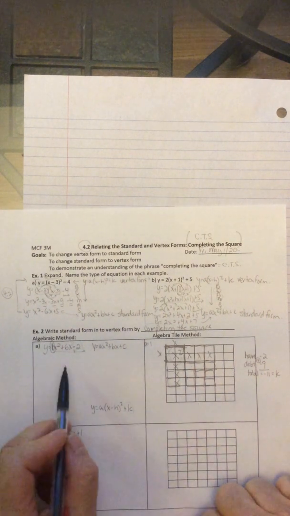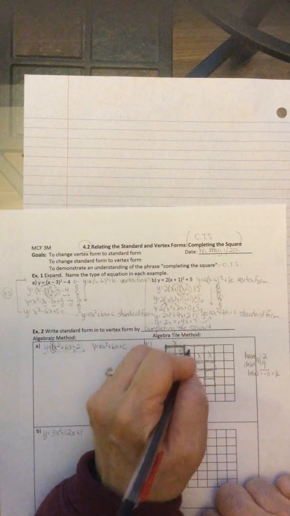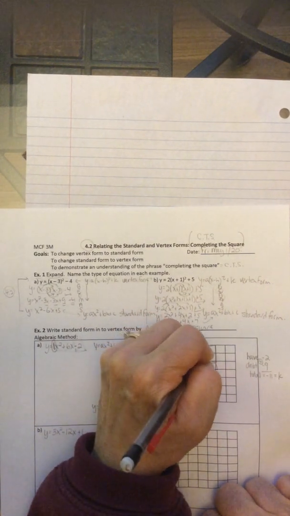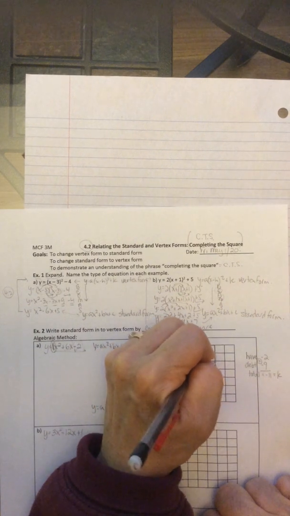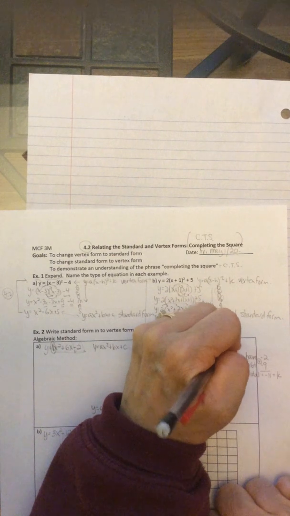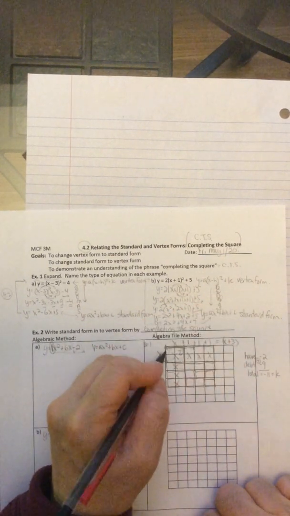Now, it happened to be that I had positives here, so that was nice, to start. So I have a positive 1 here. So positive 1 from here to here, another positive 1, and then I have a third positive 1. So in total, I have x plus 3, which should be the exact same this way.